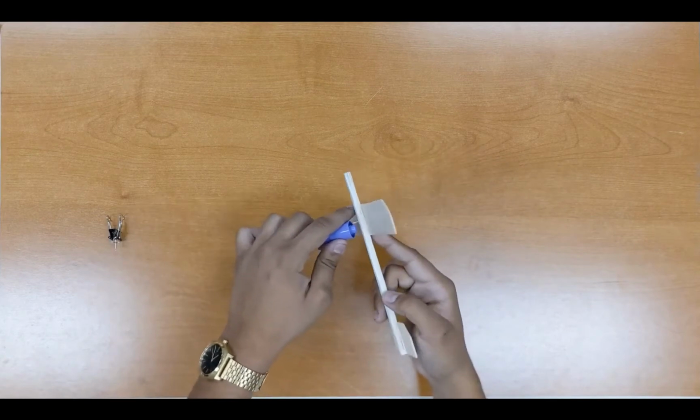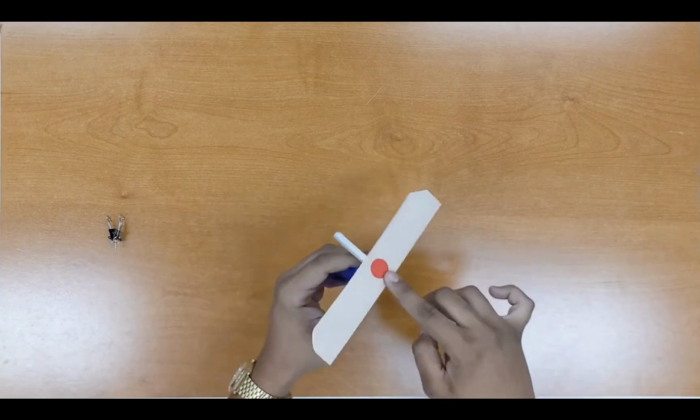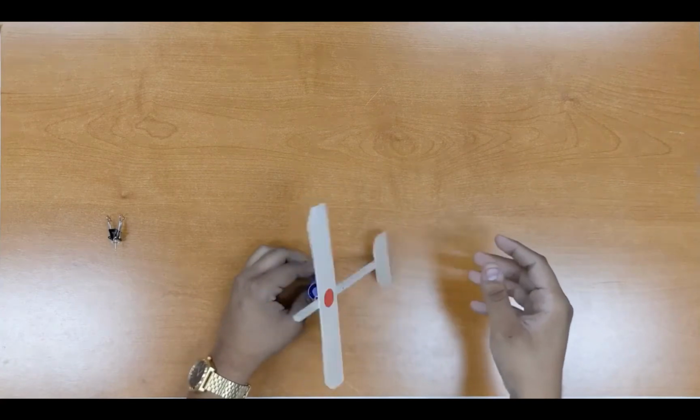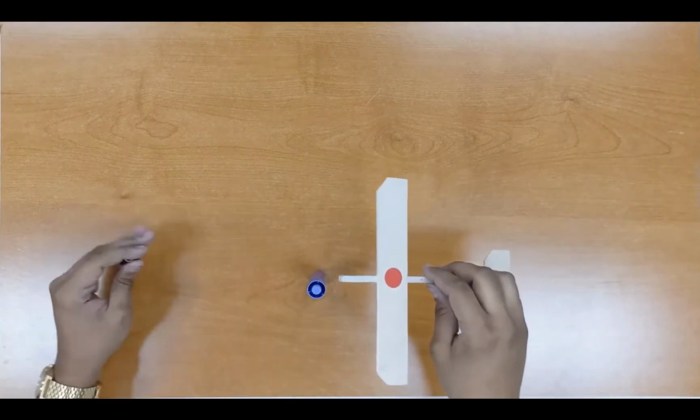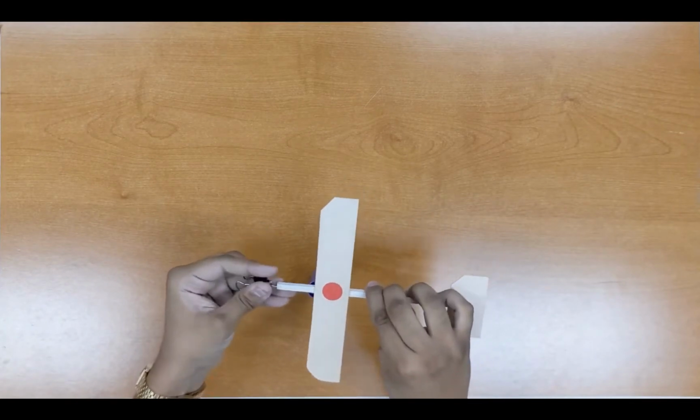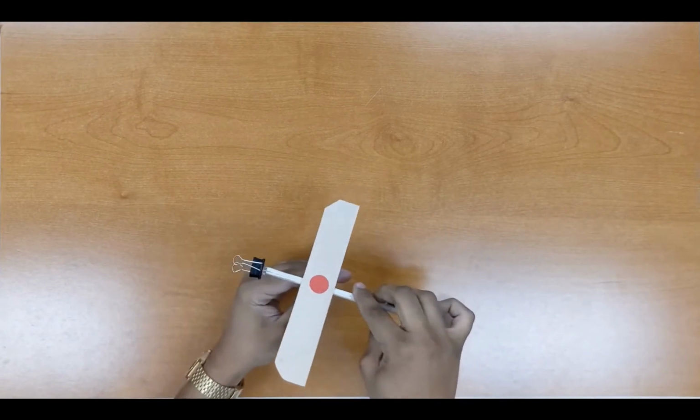By placing it on top of any object in that position, it will show you if it's balanced or not. As you can see, it was not balanced. By adding this weight in the front, it results in a balanced glider.